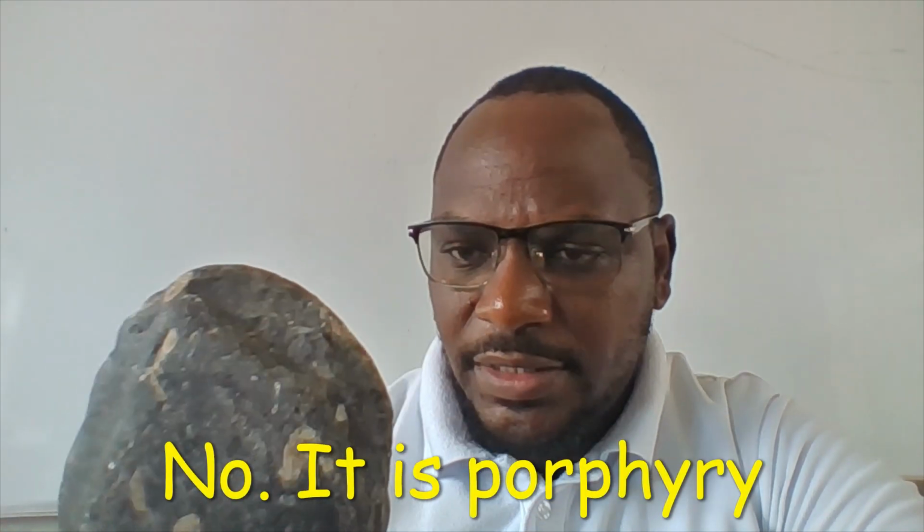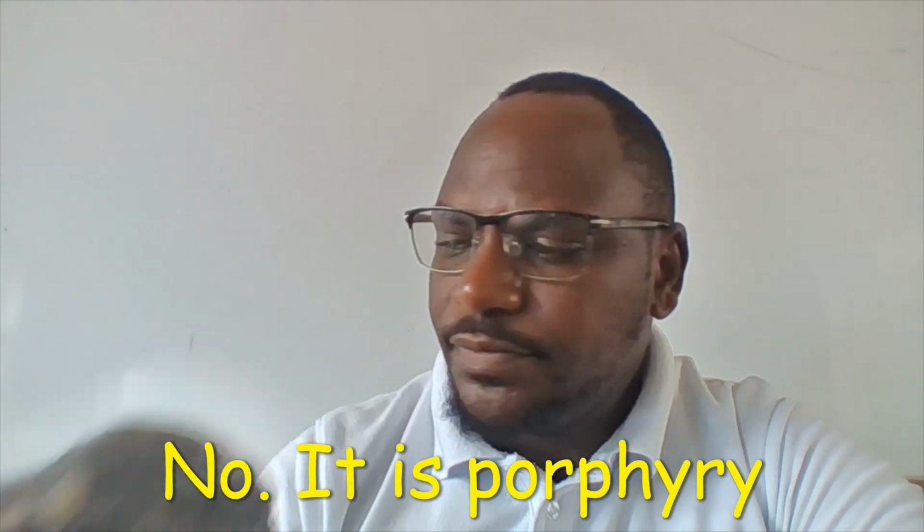Here is an example of an intrusive igneous rock, which is very smooth. This must be granophyre, something like that. I'm also having gabbro. This is an intrusive igneous rock, which is also plutonic. Most of these intrusive igneous rocks are very hard and very dense.